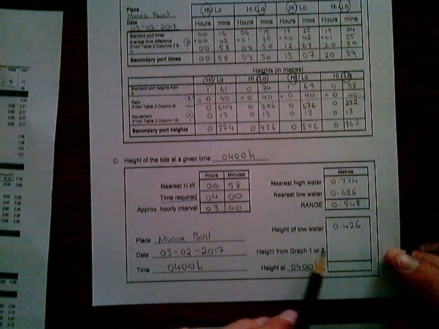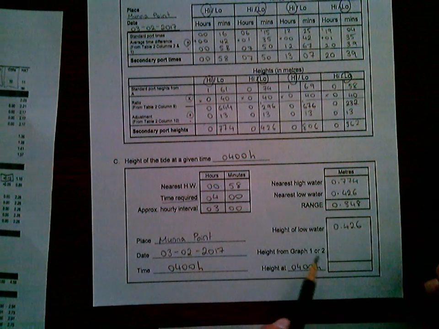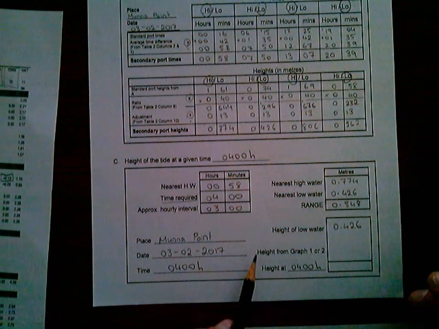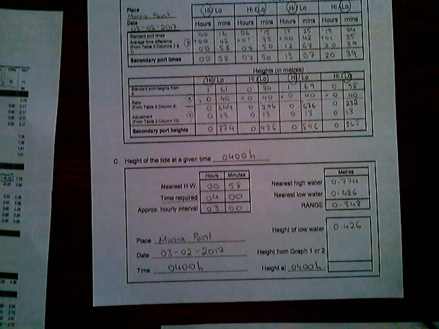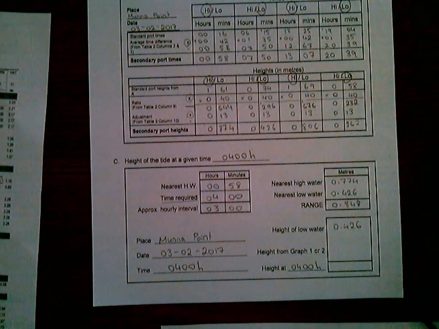Now the last thing that we need to determine is this height from a graph. This can be a little bit tricky at times, but it is simply read from an online graph which you can access from your tide timetables.